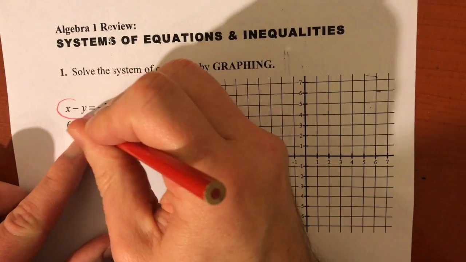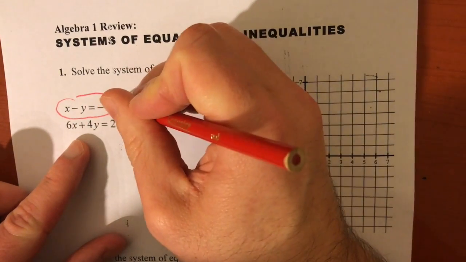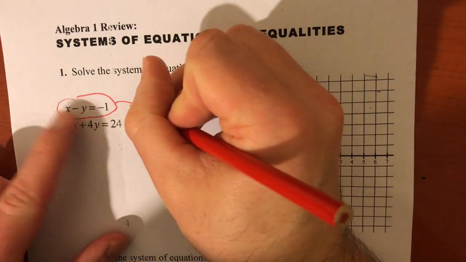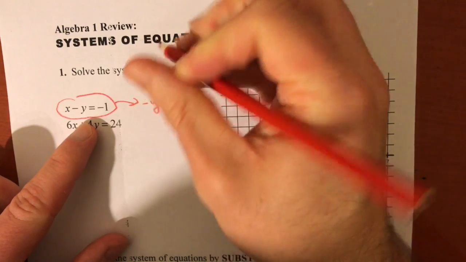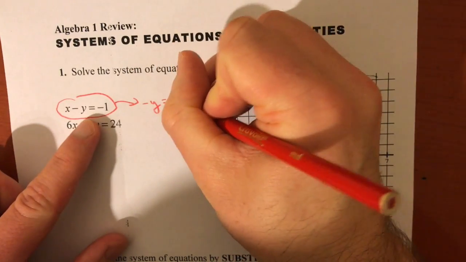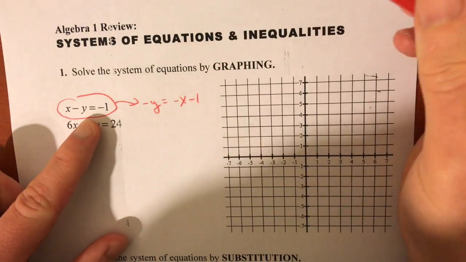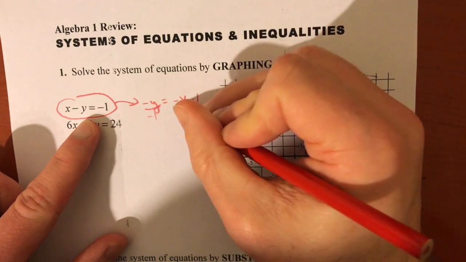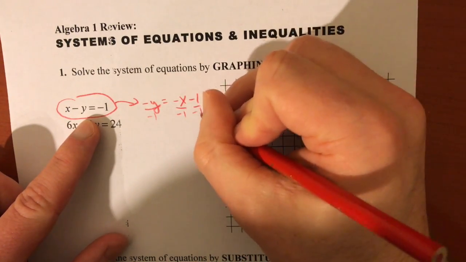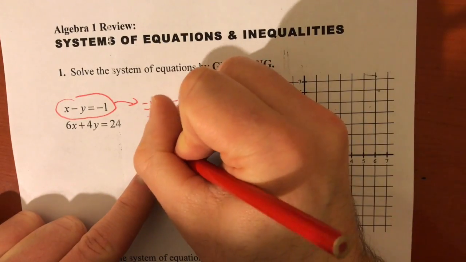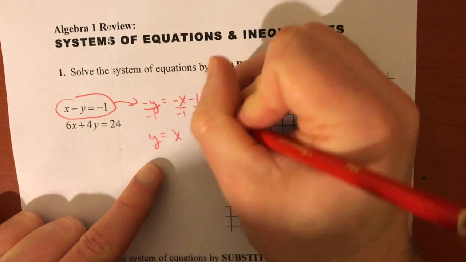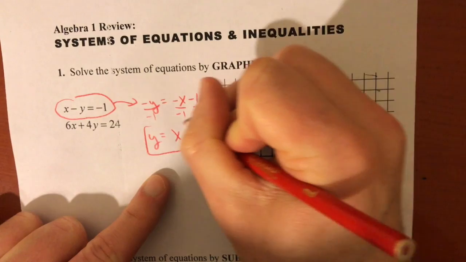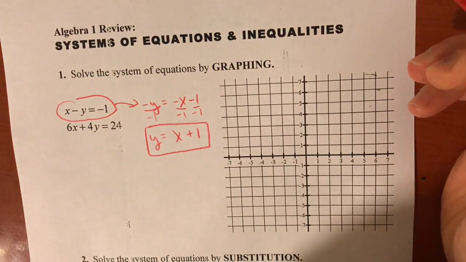So this first equation right here, I'll use red for this just to keep them straight. I want to subtract x from each side. When you subtract x, you'll be left with negative y equals negative x minus 1 on the right side, and then there's a negative 1 out in front, so I want to divide everything by negative 1. I need it to be just y equals, completely isolated. So y equals positive x, because negative x divided by negative 1 is positive 1. There is your equation in slope-intercept form, and now I'm going to graph that.